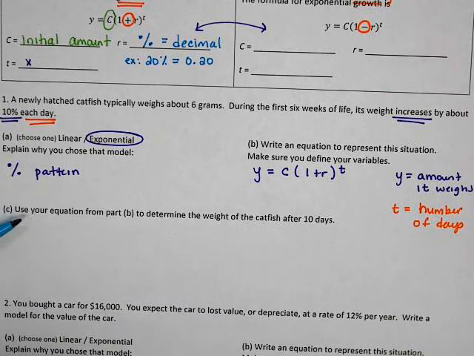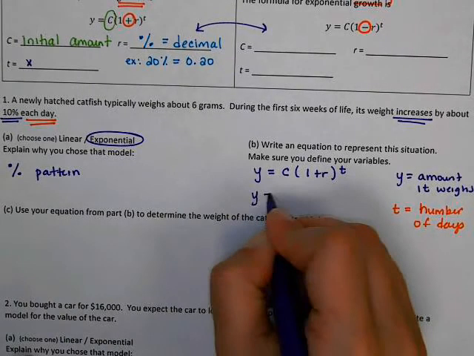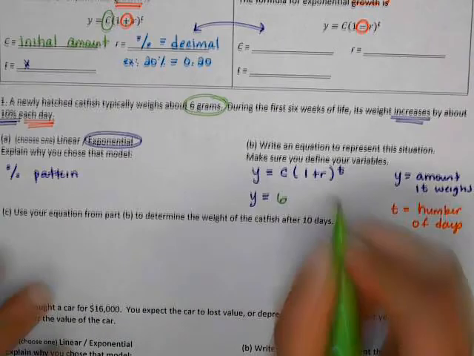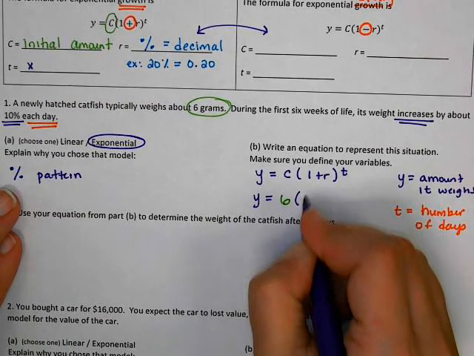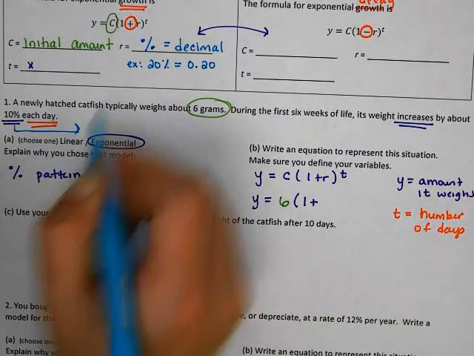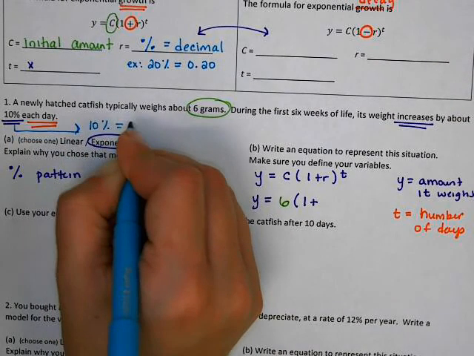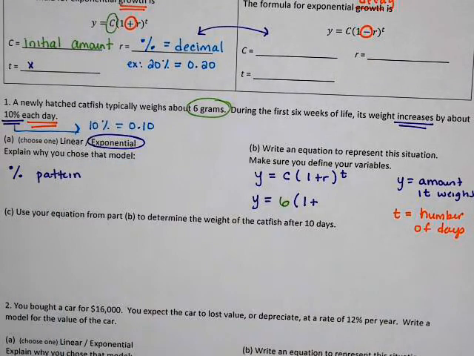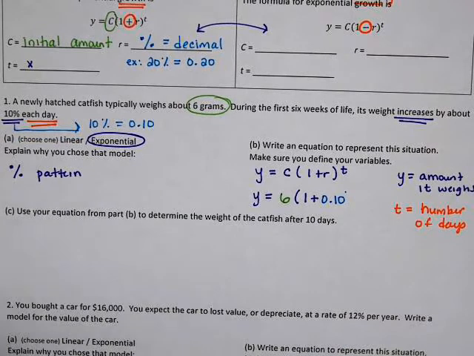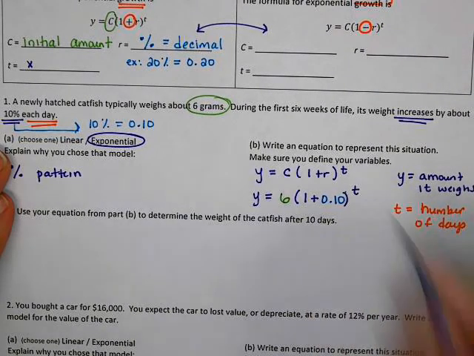So if I plug in my numbers, my initial value here is that it weighs 6 grams. My rate would be 10%, but 10% is really 0.10 as a decimal. And t would be my variable.